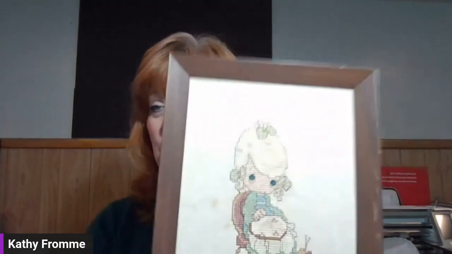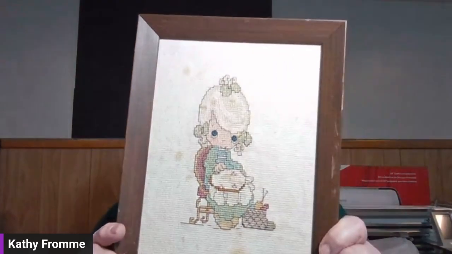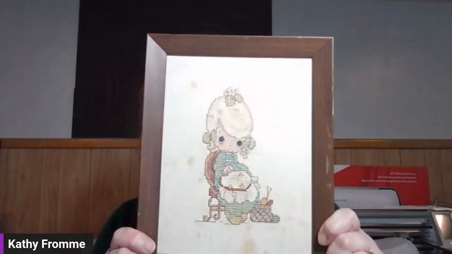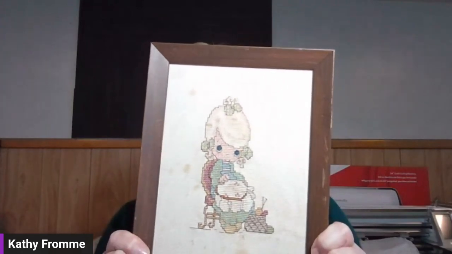I'm going to show you a picture of this. It is a hand stitched cross stitch, and it's very old. You can see it's got some stains and things, but it's very dear to my heart. Just a little sewing cross stitch, and this probably took weeks to make.